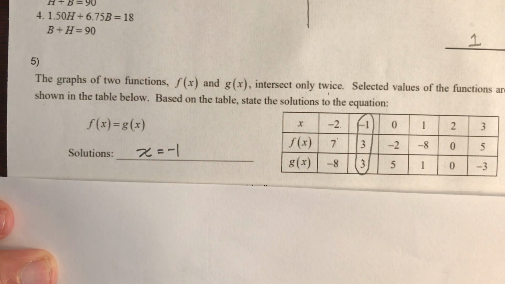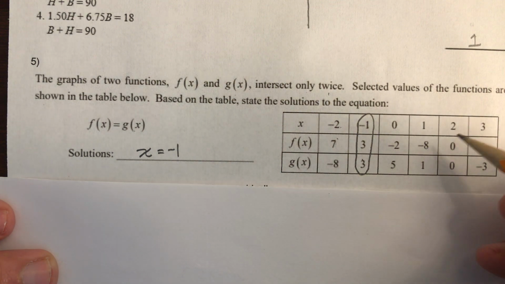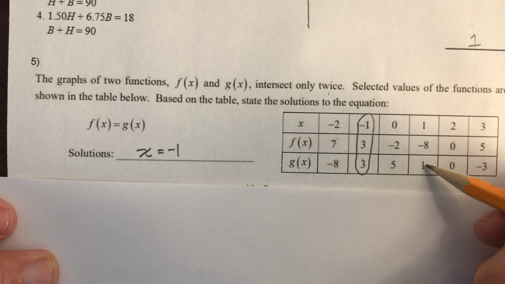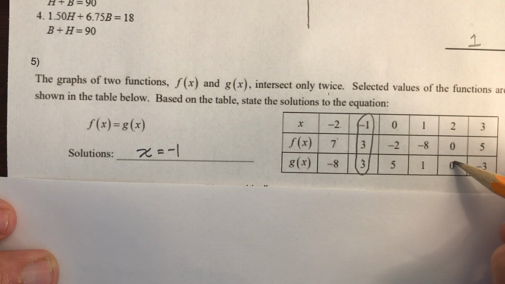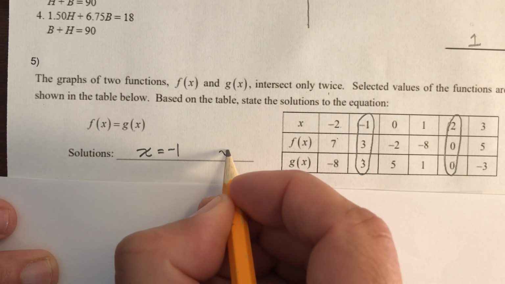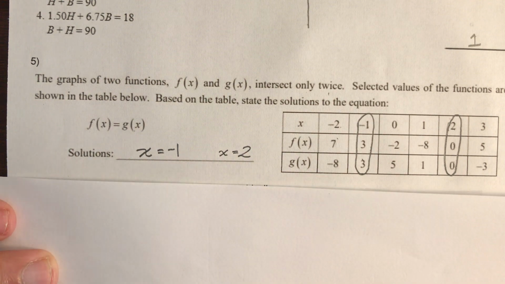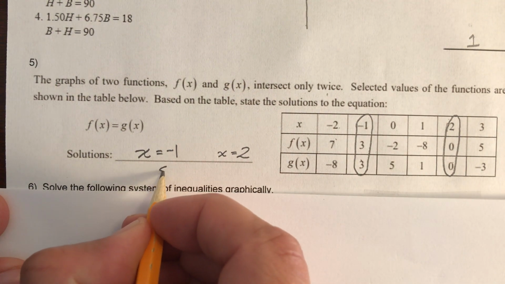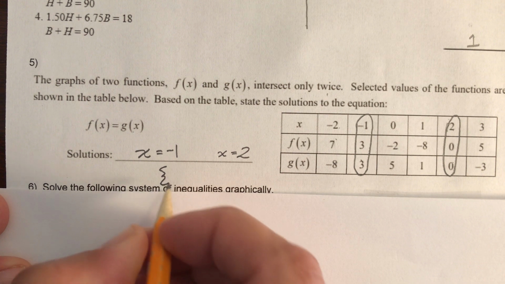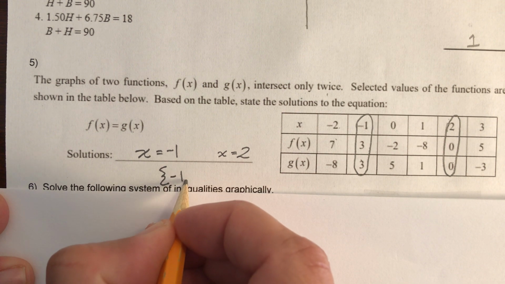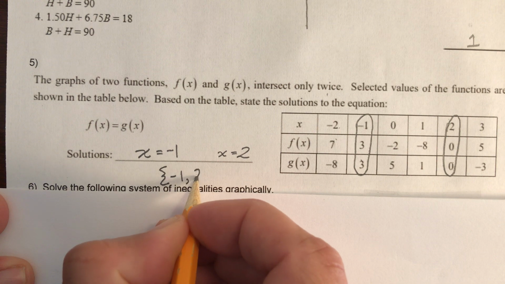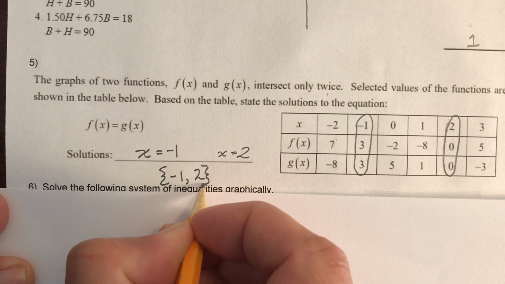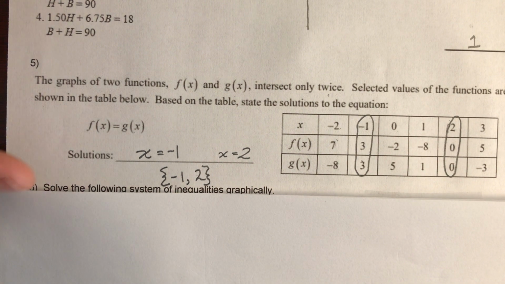You got to be careful. It could be another crossing. No match, no matches. X value 2, they share the same output again. So x equals 2. So if you want to write it that way, you can. The author of your books lists it sometimes with the fancy notation. That's okay. You can do that. All right. And that's all there is to that.